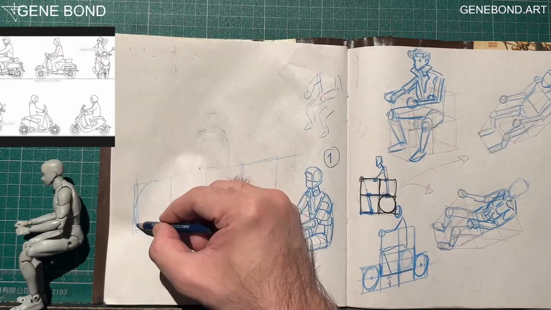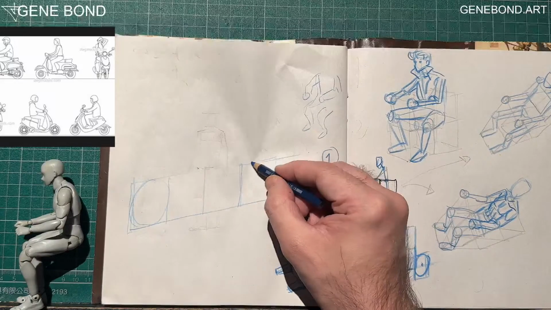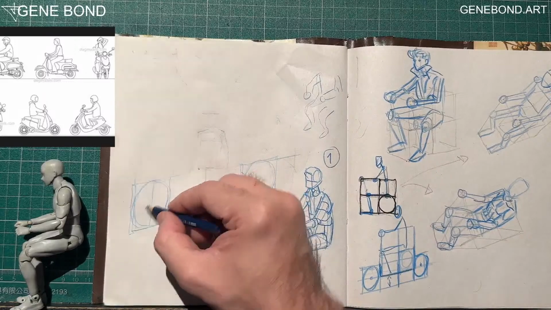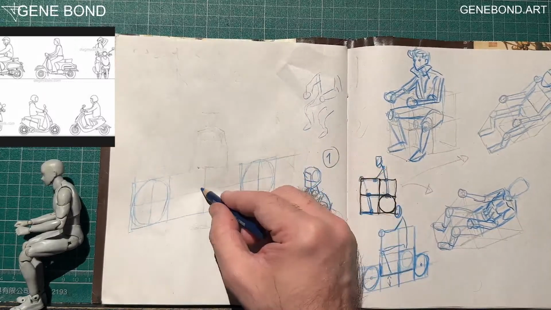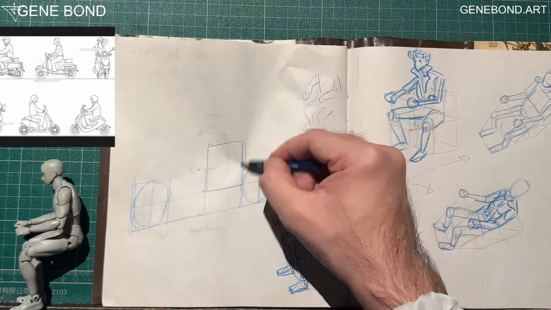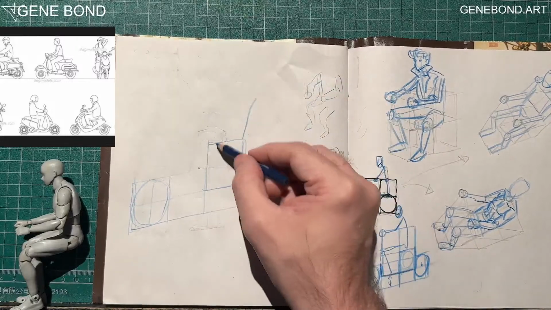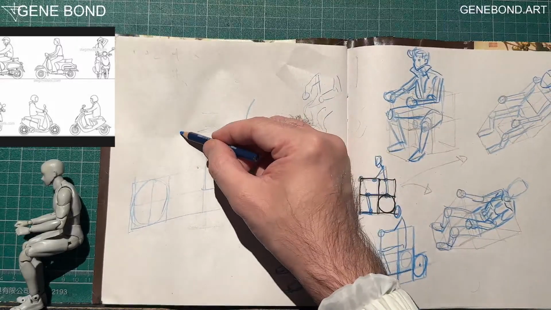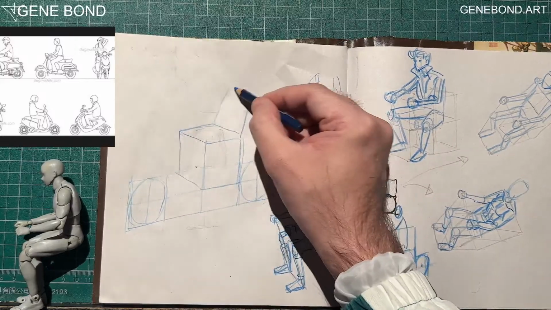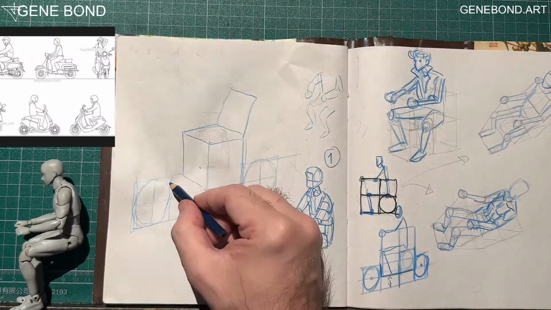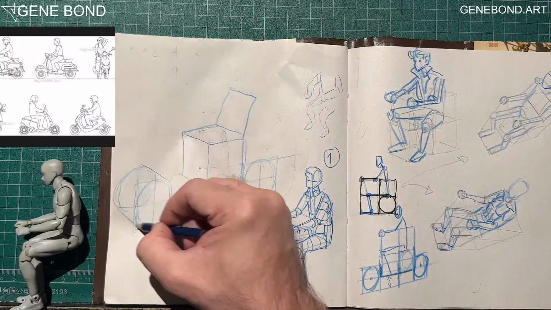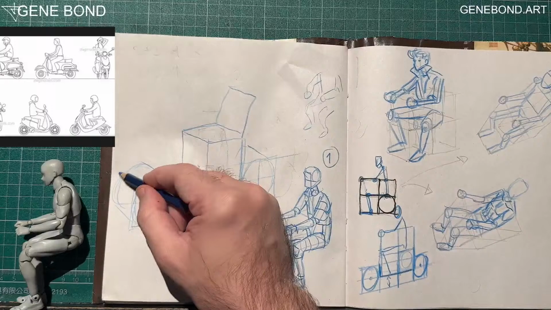So me, I was looking at it like a scooter is kind of 2 wheels and a chair in between. So this is just a chair. So here we make a Flintstone scooter.